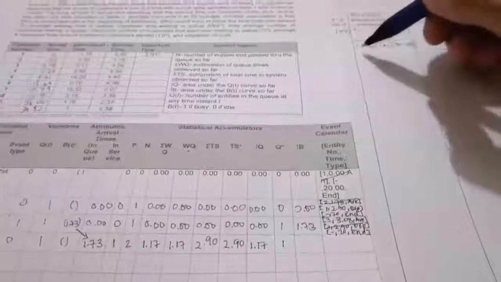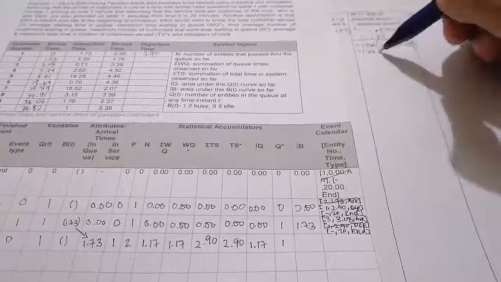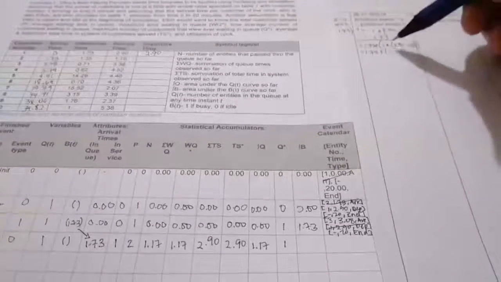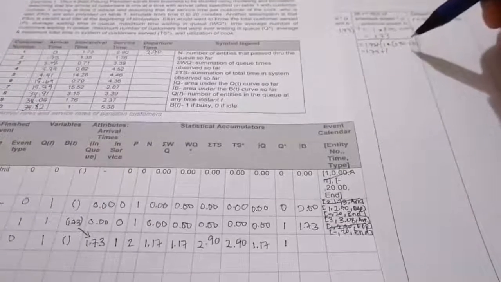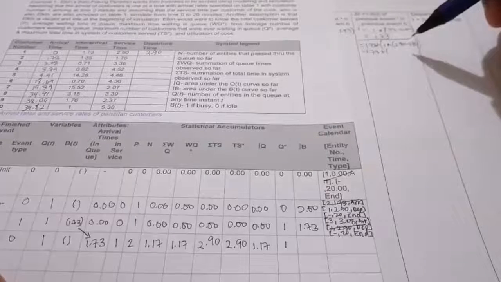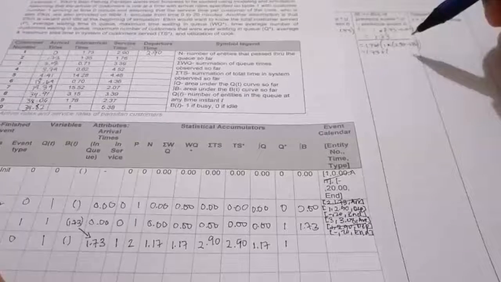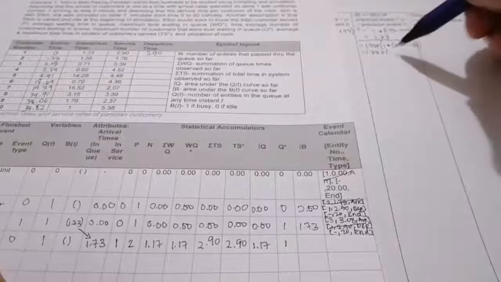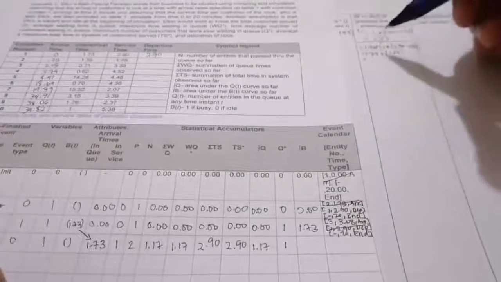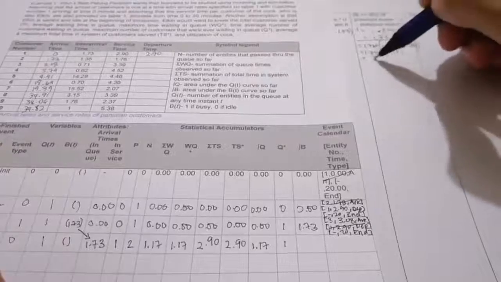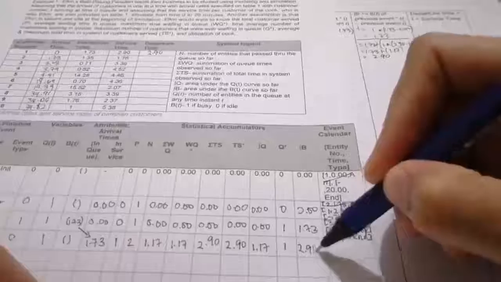Okay. So, 1.73 plus 1 times 2.90 minus 1.73, ito, 1.17. Then, 1.73 plus 1.17 is 2.9. Yan.